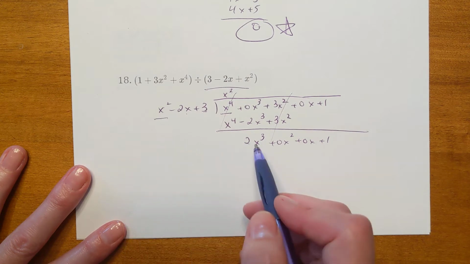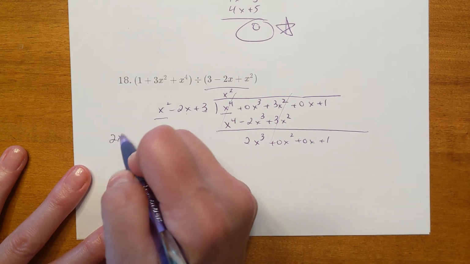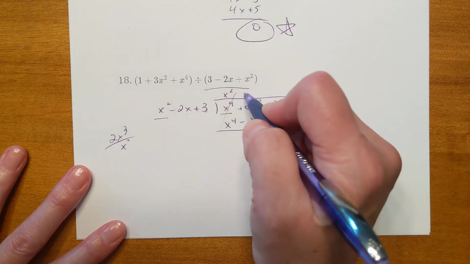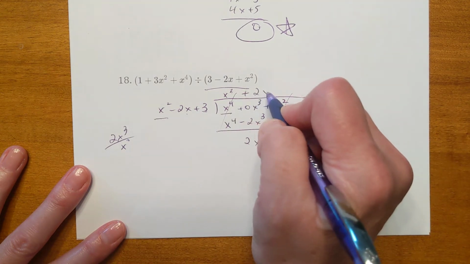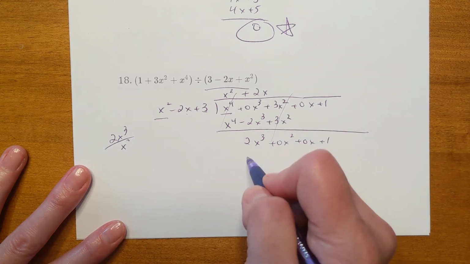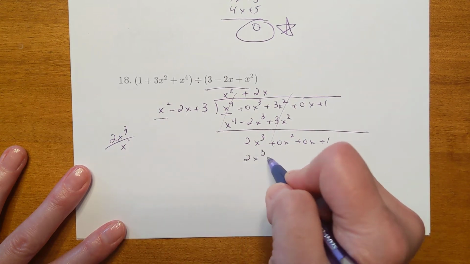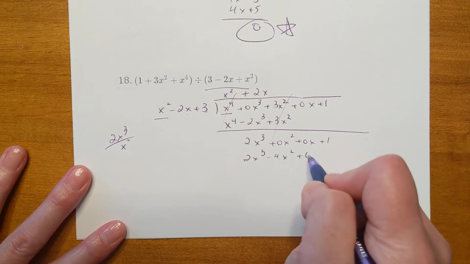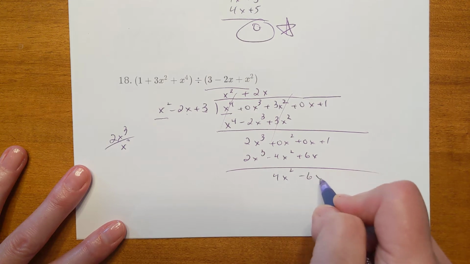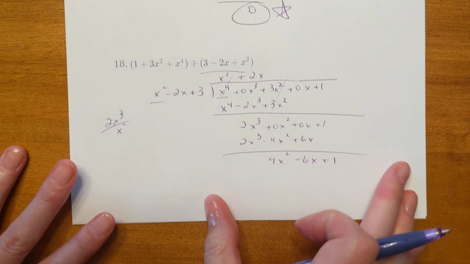Again, divide x squared into 2x to the third to figure out what we need to multiply by, and that would be 2x. So 2x multiplied across would be 2x to the third, and then minus 4x squared plus 6x. So when you subtract, you end up with this.